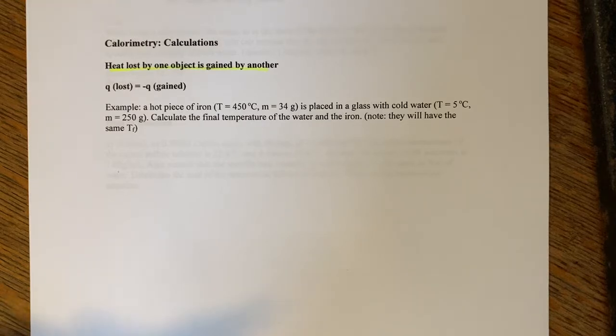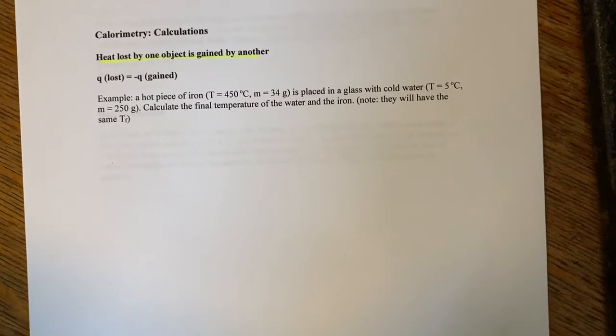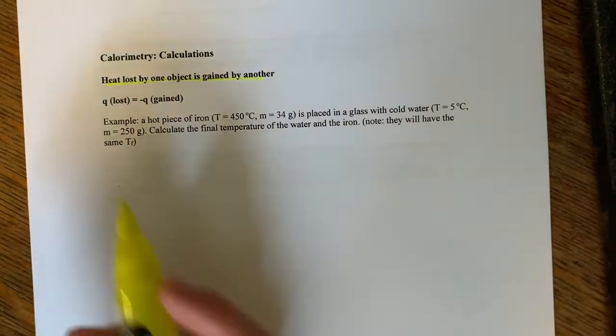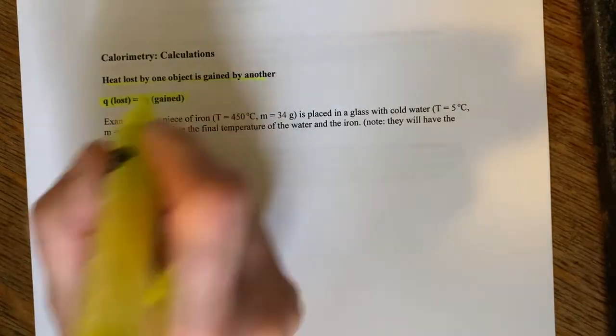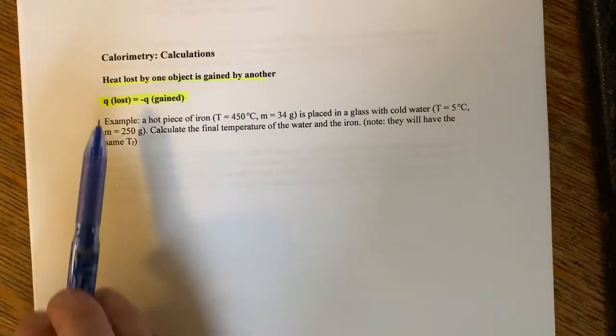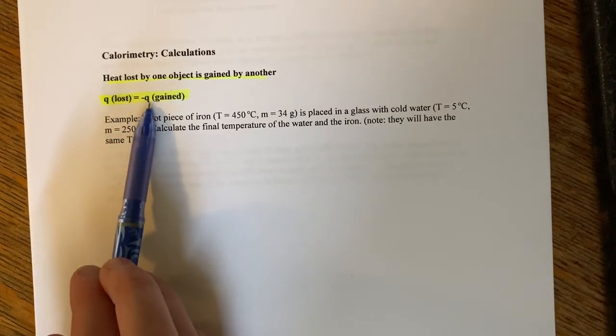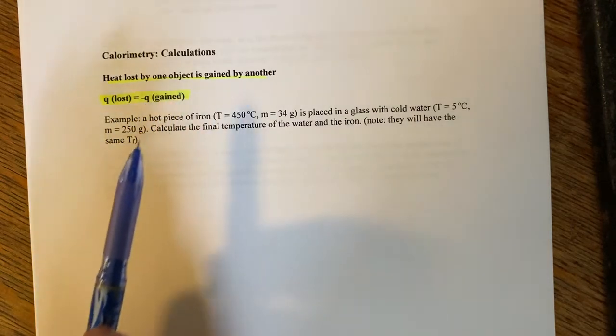So when you did your Gizmos activity, you would have noticed that water takes a lot more energy to change the heat than the different pieces of metal that you were putting in the water. So it's not going to be halfway between. We have to use a special equation. So here is our equation. The heat lost will always be equal to negative the heat gained.